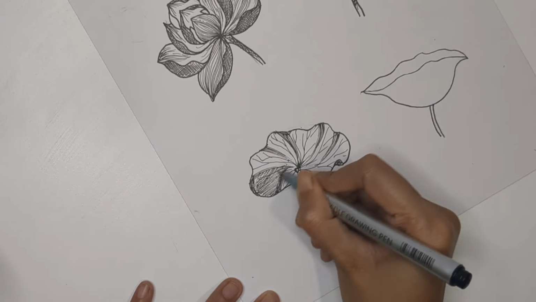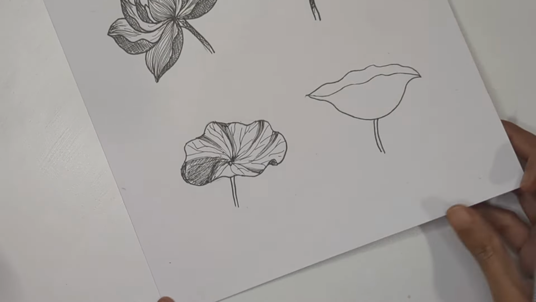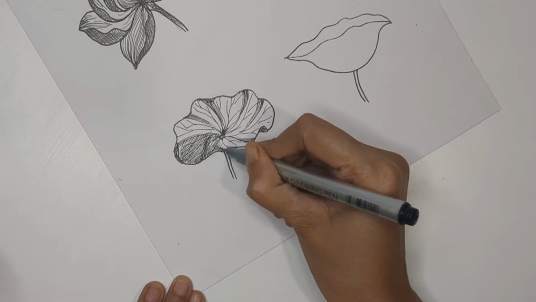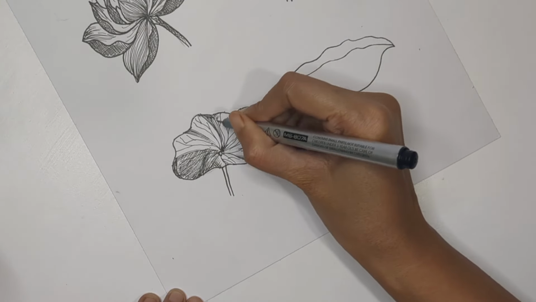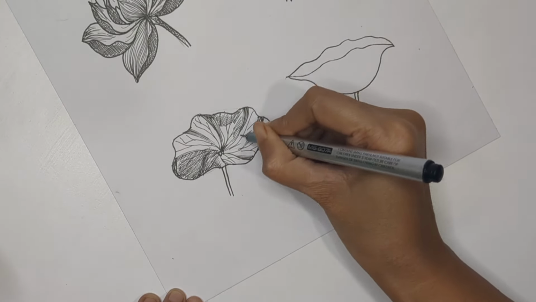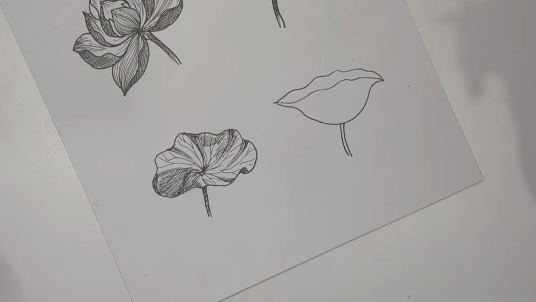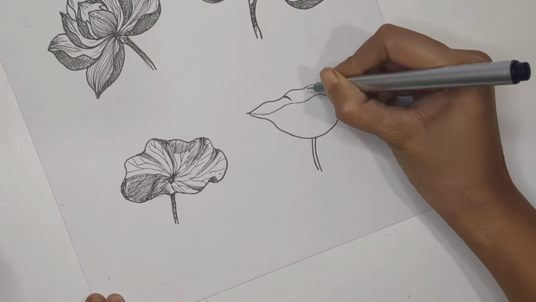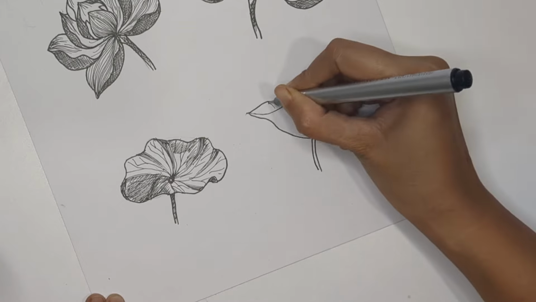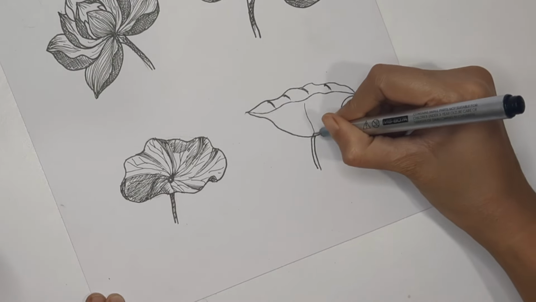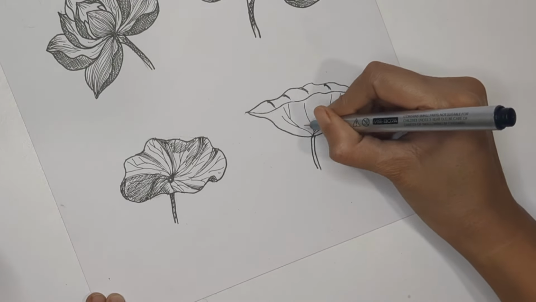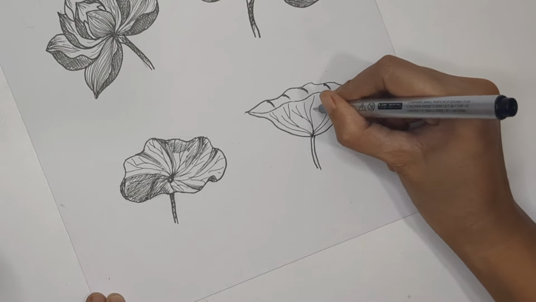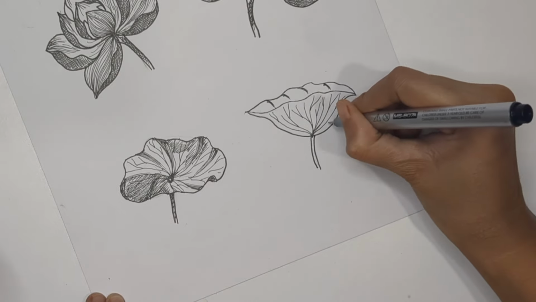In this one we are not able to see the center part, so you can add some veins, sub veins, and obviously you can do some extra shading. You can cross hatch a particular area to get a darker shade. So these things are totally optional. If you want to do more shading and detailing, feel free to do that, or else keep it simple.